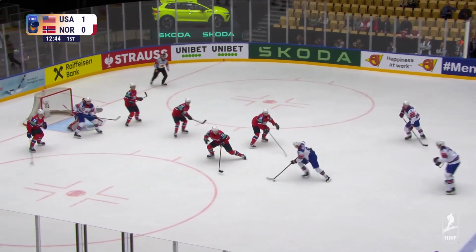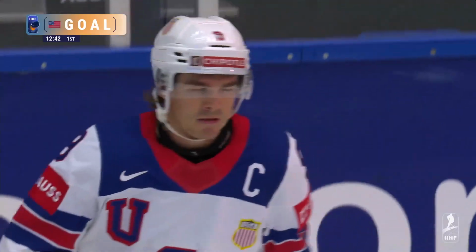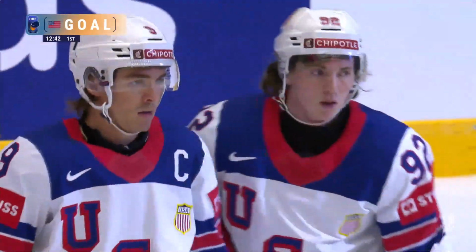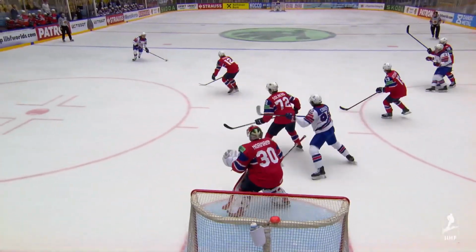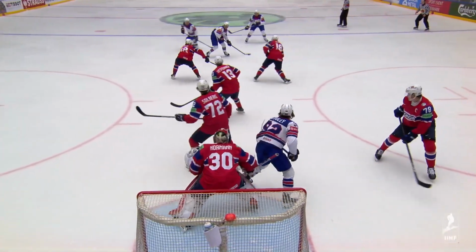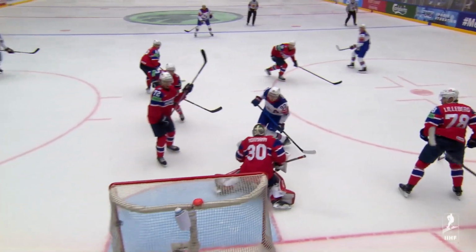Keller faked the shot. Now he scores. Clayton Keller goes top shelf, his first of the tournament, makes it 2-0 U.S. Spots on the ice, lots of motion, puck moving, bodies moving, and look at all 5 Norway players. They're just standing in the middle. They want to protect the ice. That's not going to work.